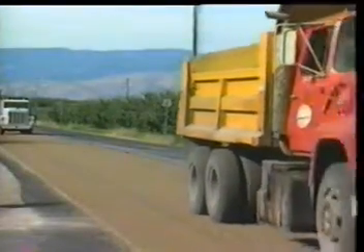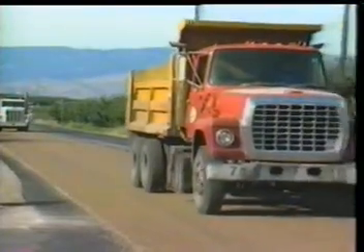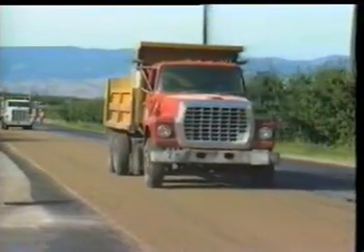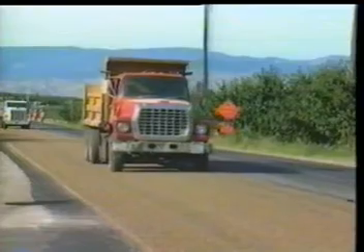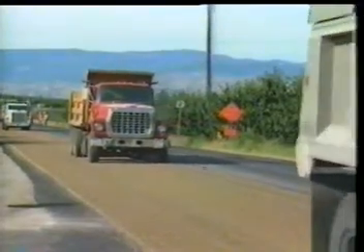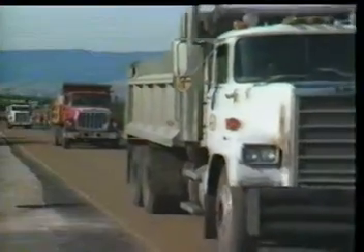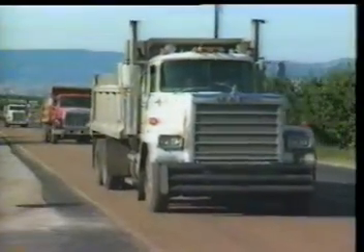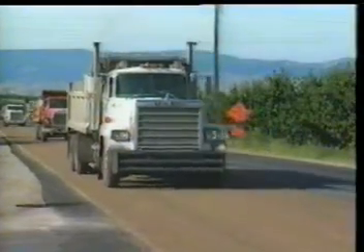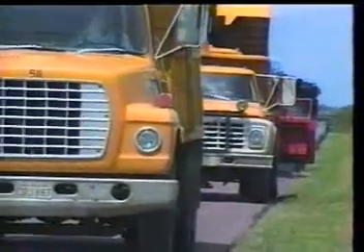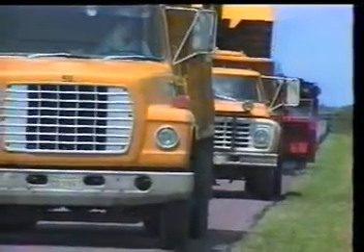Proper truck operation can help considerably in rolling the new chip seal. Like the rollers, they can stagger their paths across the road, offsetting their wheels so that each truck rolls a different part of the surface. Beyond that, trucks have to be careful not to damage the chip seal.